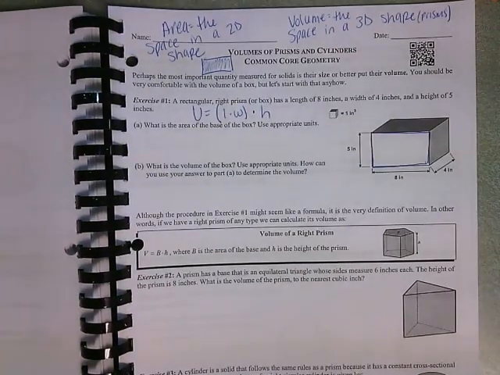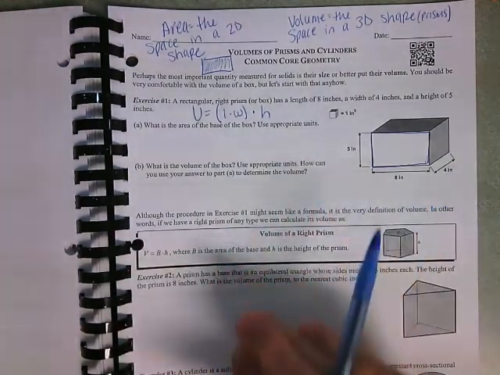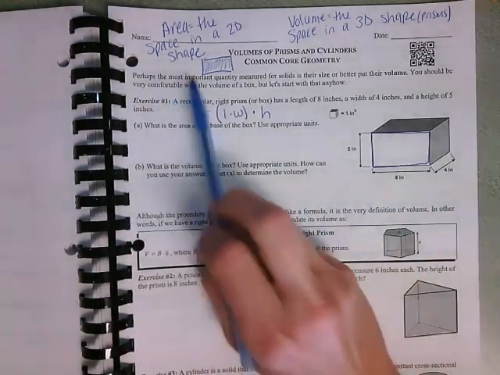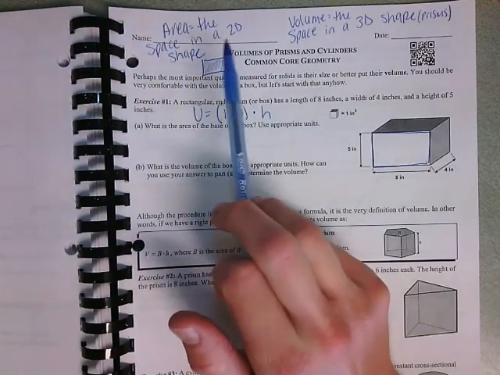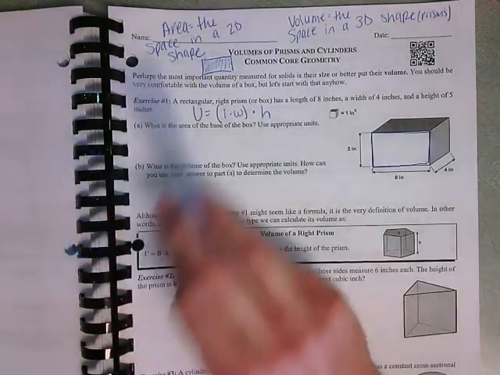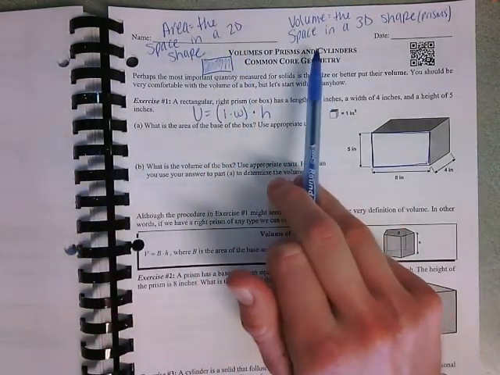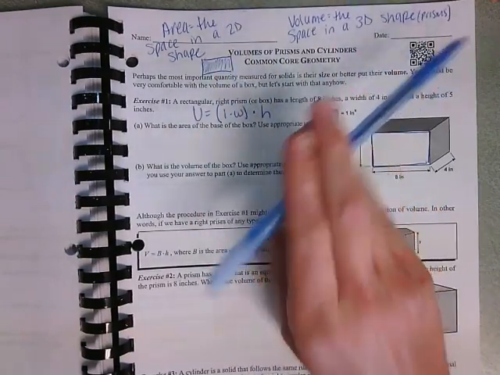All right, so we are going to talk about volume. Now, volume is different than area. Area is the space in a two-dimensional shape. So if I had a rectangle, the area is the space in this rectangle. But the volume, on the other hand, is the space in a 3D prism or a shape, okay?